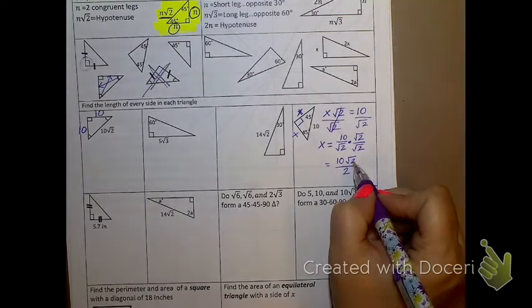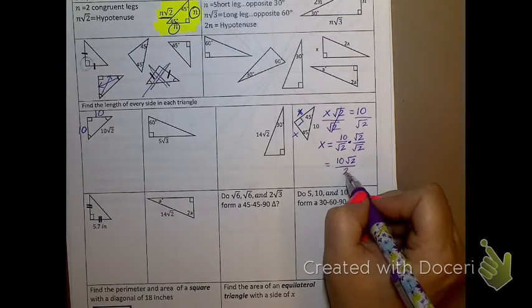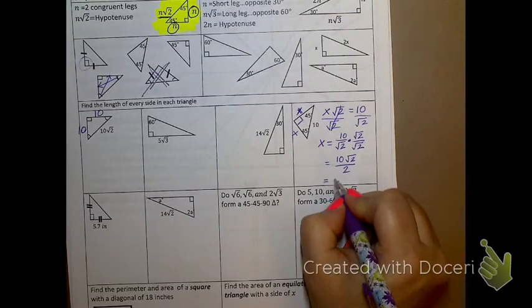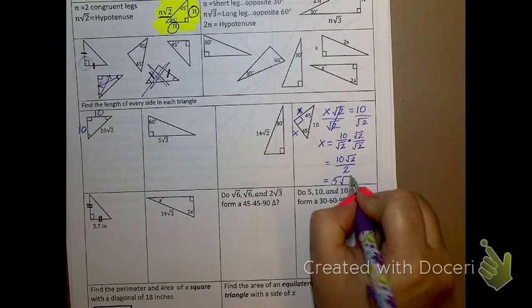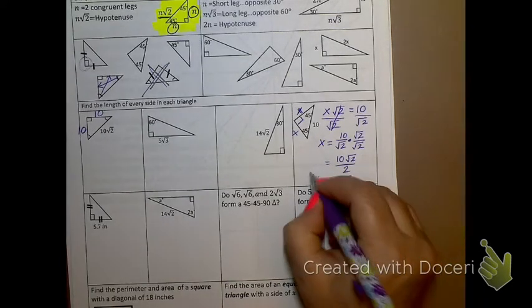But what can I reduce? The 10 and the 2. So what is that going to give me? 5 radical 2. So the lengths of each of those two sides is 5 radical 2.